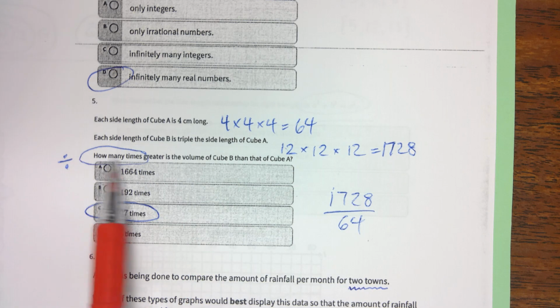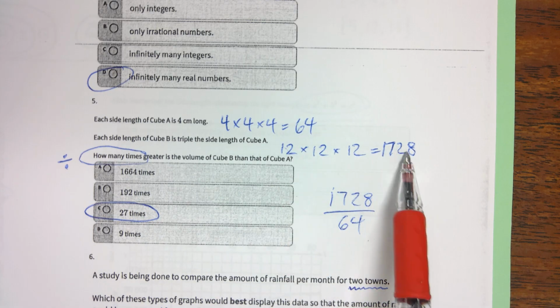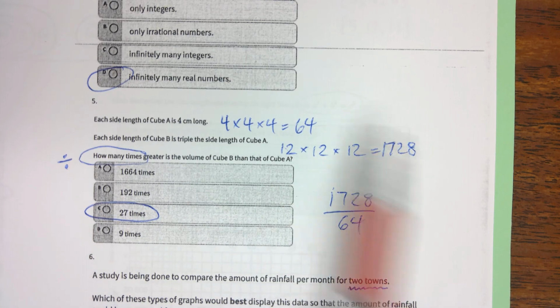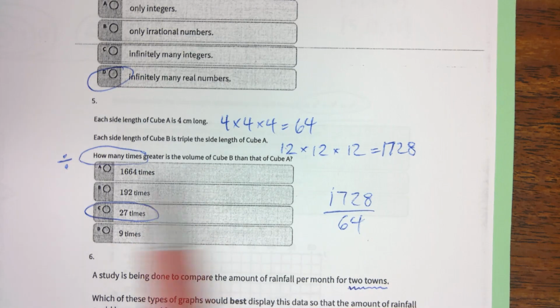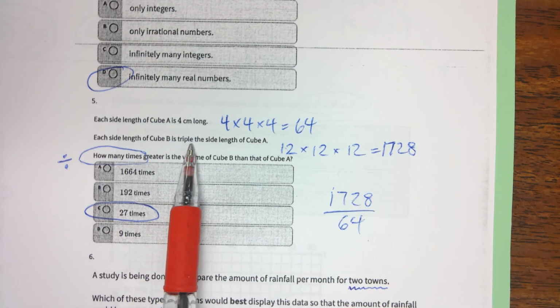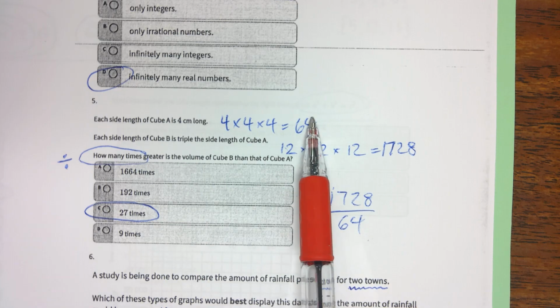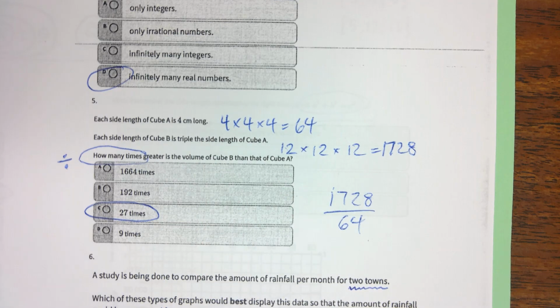On EQAO, you will see this type of question where they ask you how many times greater. So you divide between those two. Okay, whenever they say how many times greater, you divide to figure out the ratio. So it's 27 times more. And notice right here, when it says the side length is triple, you can't just triple this. You have to triple each of the sides. So be careful with that.